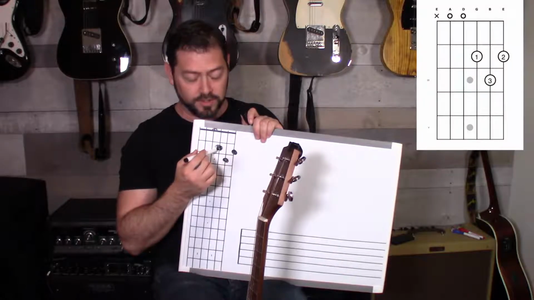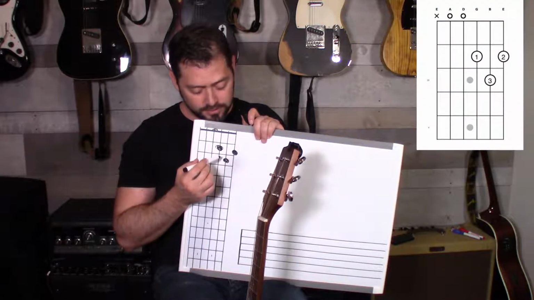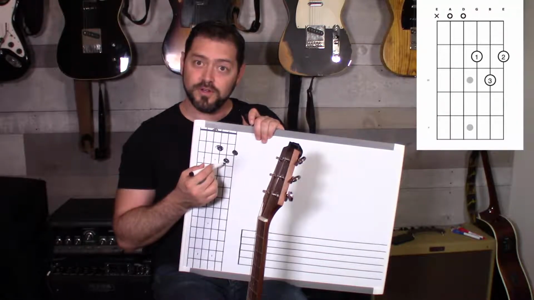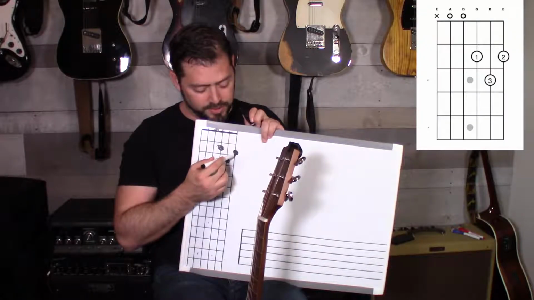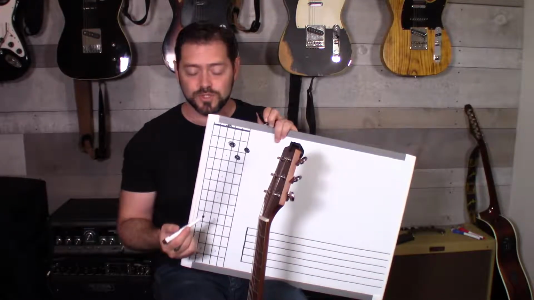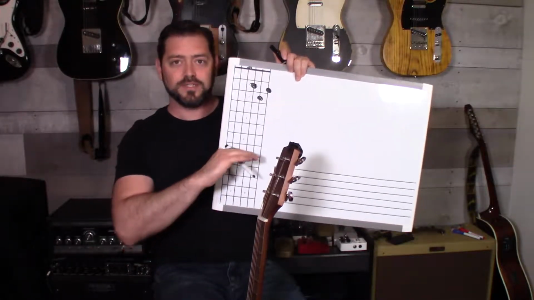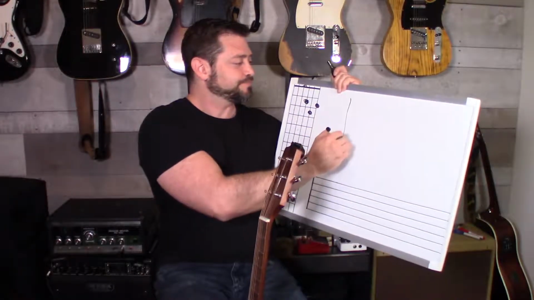You're putting your 1st finger here on the 3rd string 2nd fret. You're putting your 3rd finger here on the 2nd string 3rd fret, and you'd be putting your 2nd finger here on the 1st string 2nd fret. Now, how do I know which fingers to use? Normally at the bottom, again, this is really long, so I don't have a bottom, but I'll show you an example here.